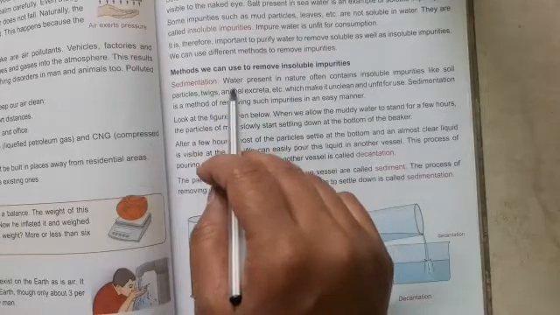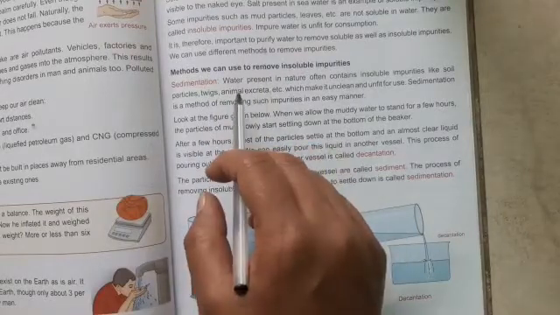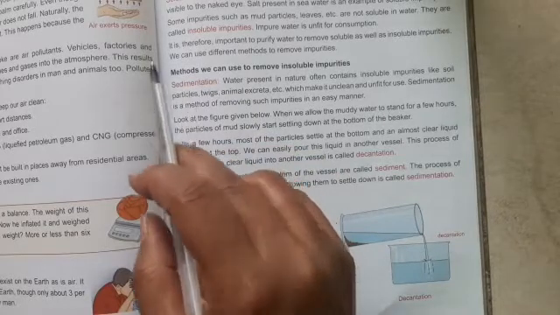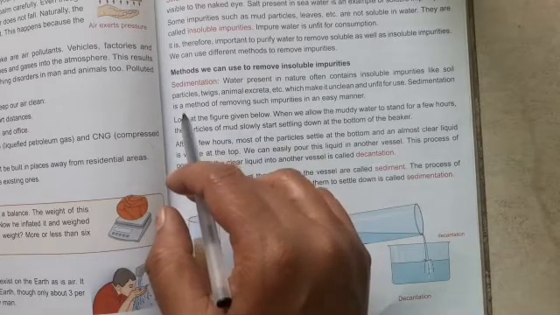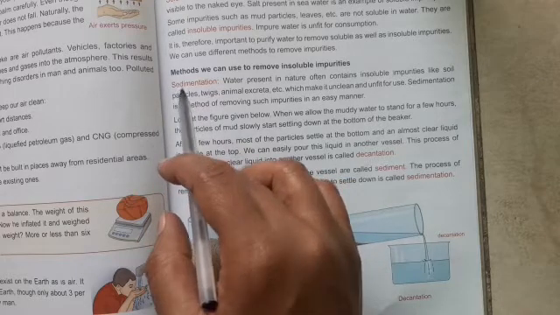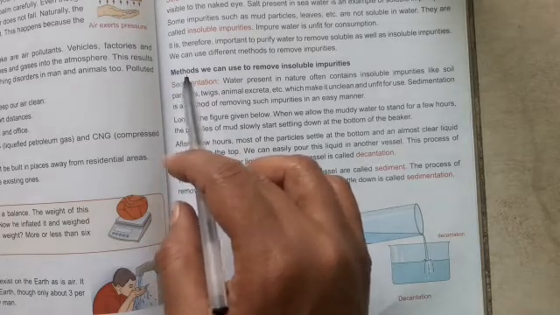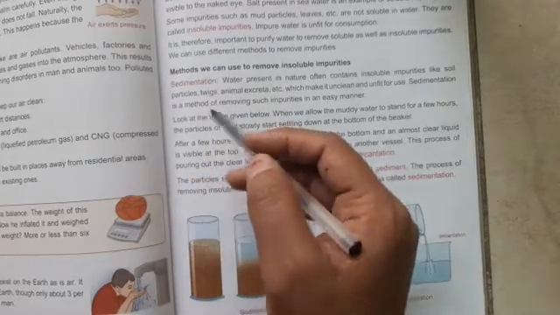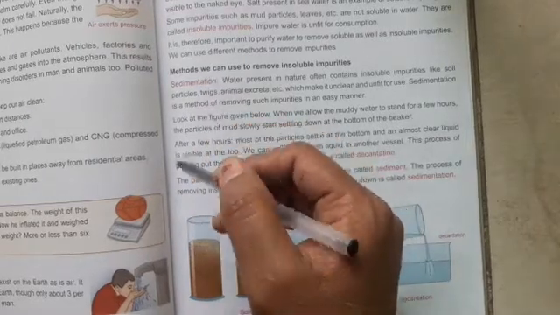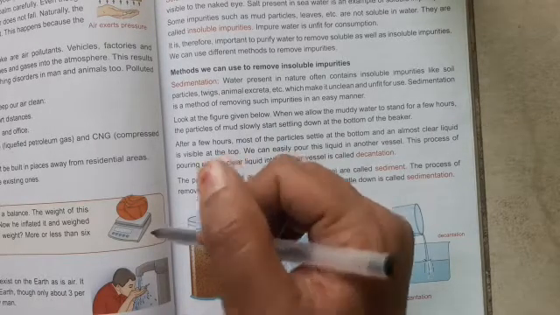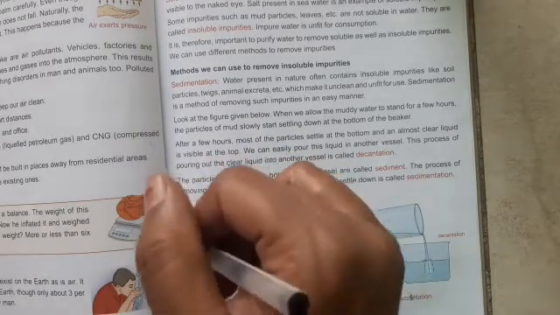Sedimentation means a process by which insoluble impurities in a liquid settle down at the bottom of the container. Sedimentation is the process by which insoluble impurities settle in a liquid, settle down at the bottom of that container.